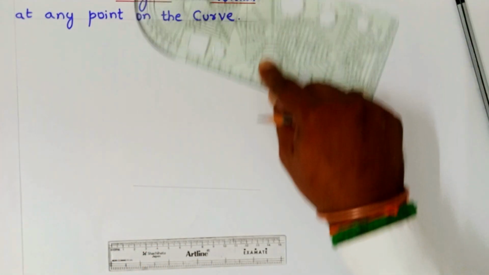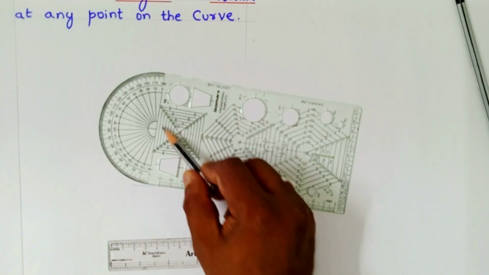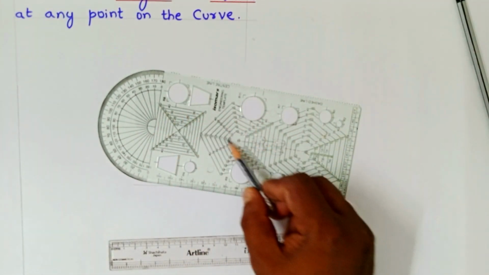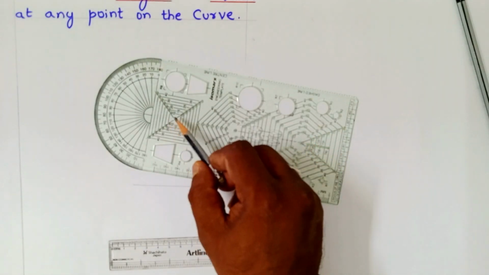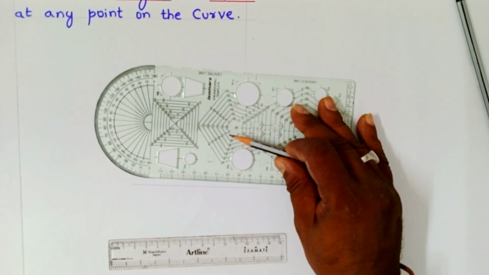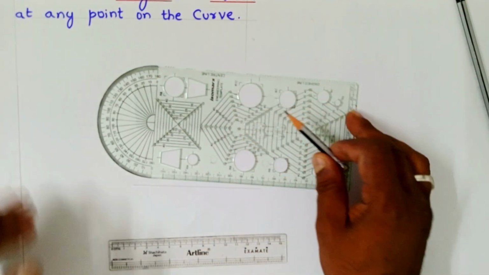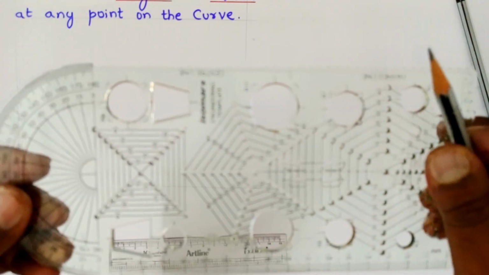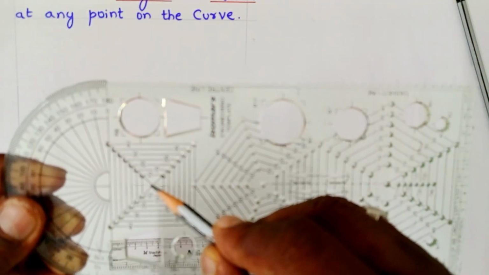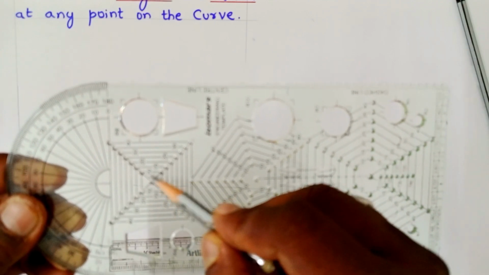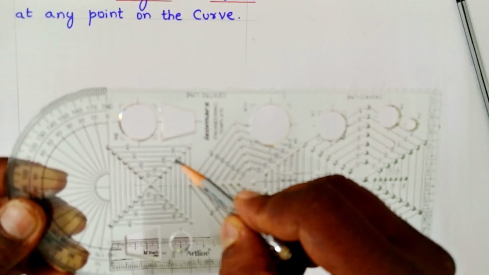Now this is the engineering template used to draw ready-made shapes. This is the square part, this will be the pentagon part and this will be the hexagon part. Now we'll choose this square part. The side of the square given in the question is 25 mm. So look at this template. Here you trace the 25 mm side. The first small square represents 10 mm, next 15 mm, 20, 25 mm.